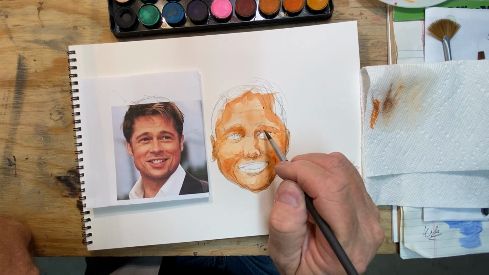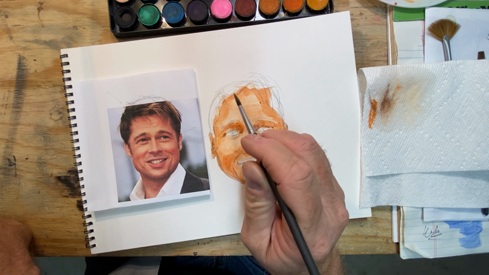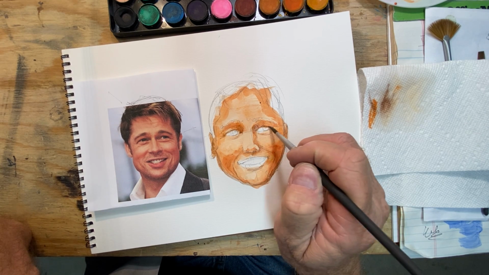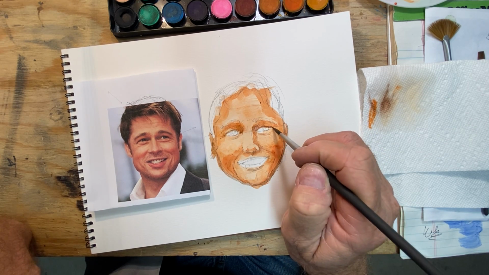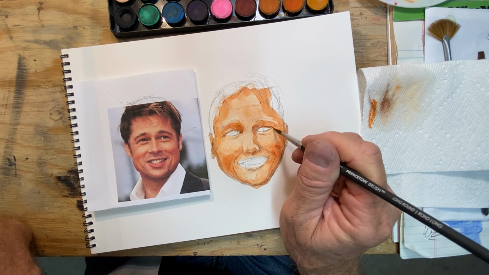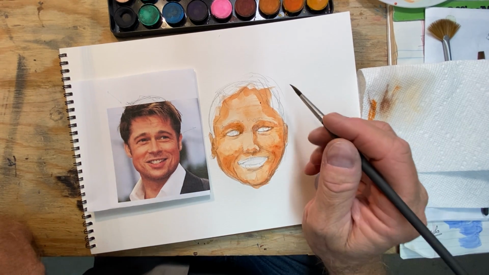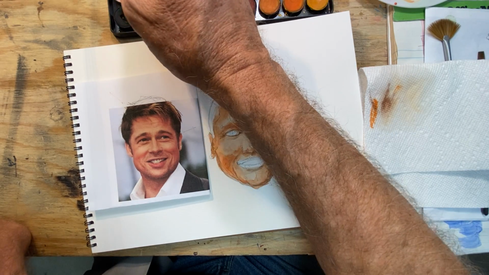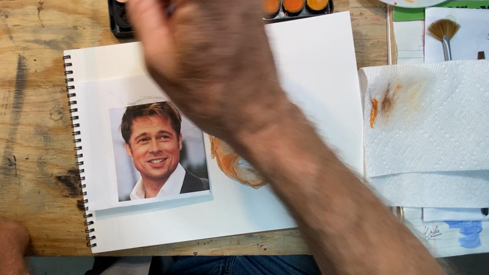You notice how that eye sort of has a little negative to it, okay? That's probably some of his, there we go, just a little bit of that. Okay, let's see here. I think I can go ahead and get a little darker brown. A little bit of black with the brown, just a little bit.